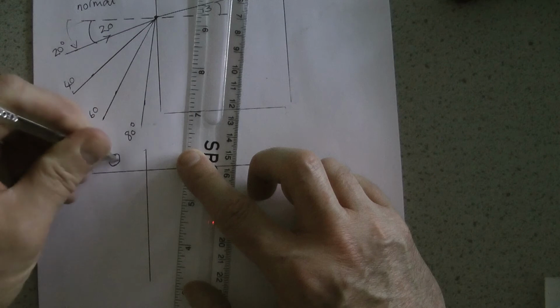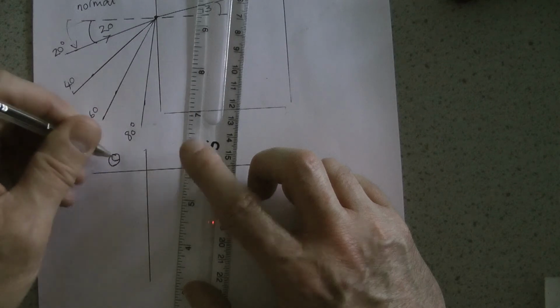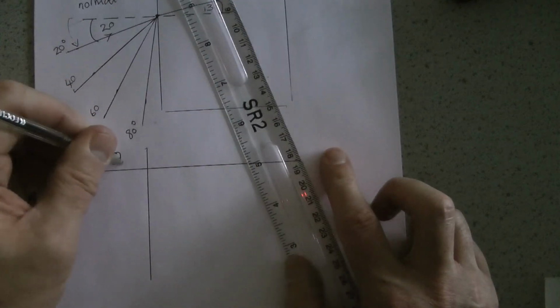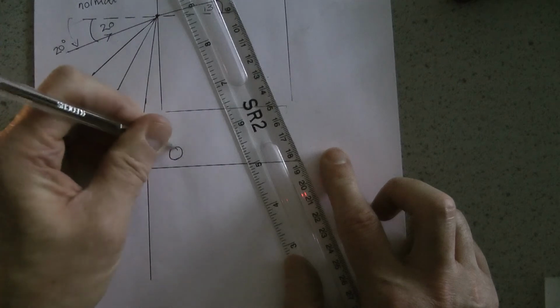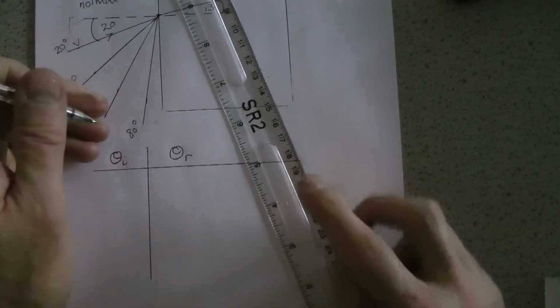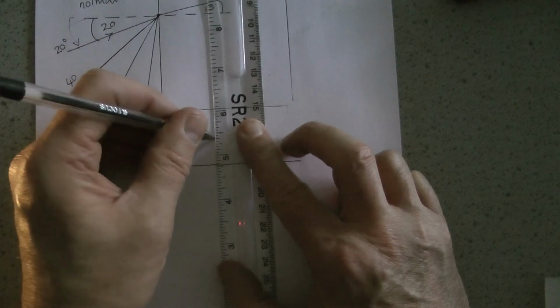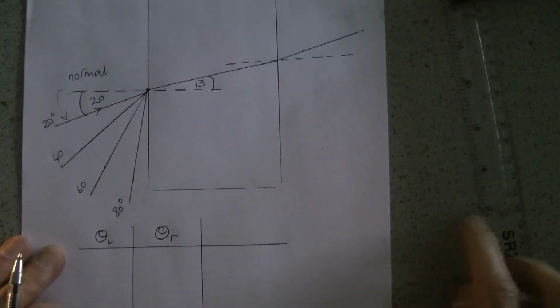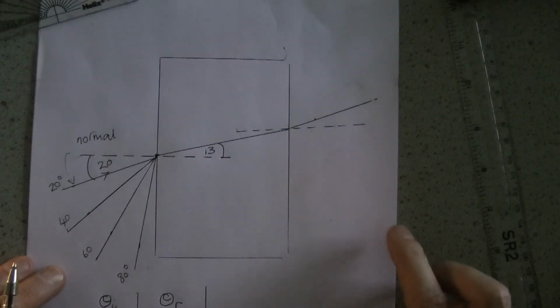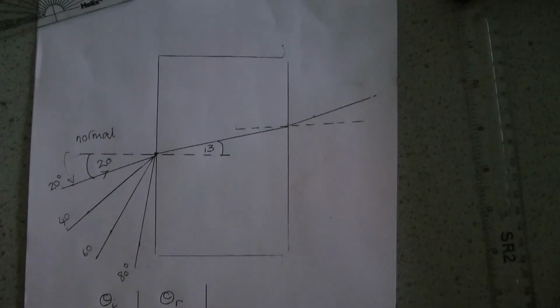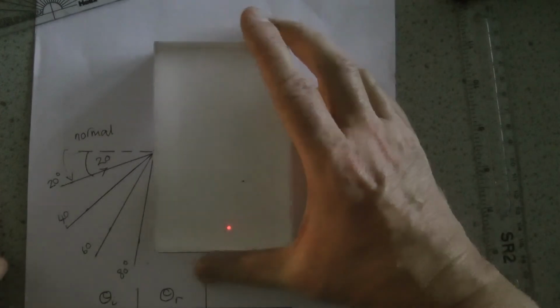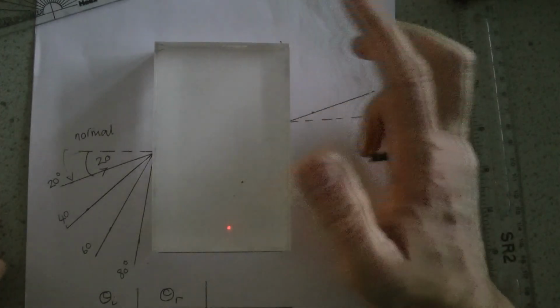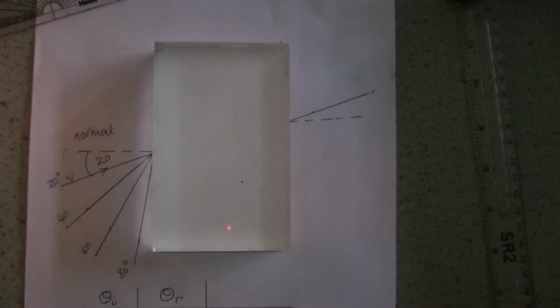In physics we usually use a little symbol, theta, for angle. So the angle it goes in, the angle it's refracted at, and we'll see what they look like for each of my rays. So I'm going to repeat it at 40, 60, 80. So I'm going to put my block back on. I'm going to get my 40 degree ray.